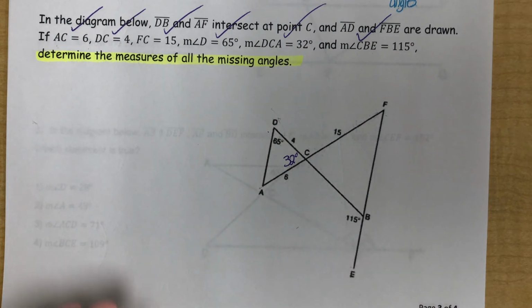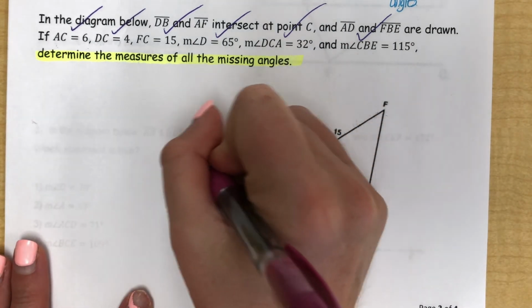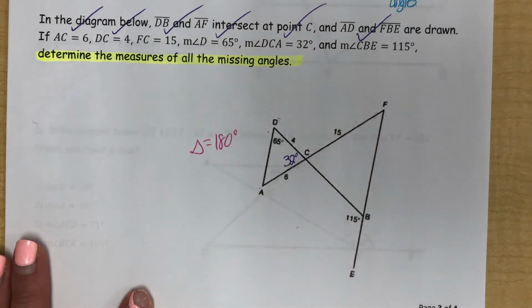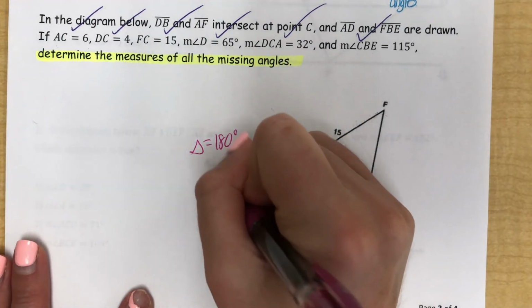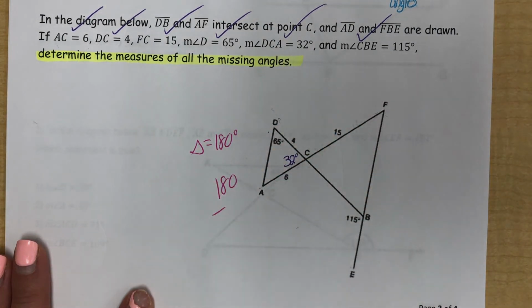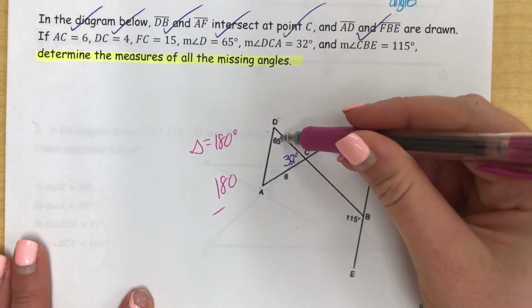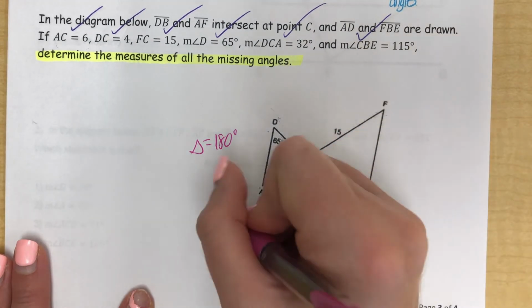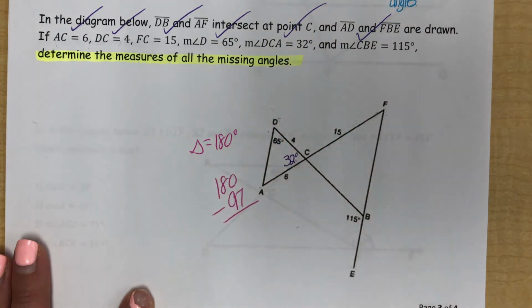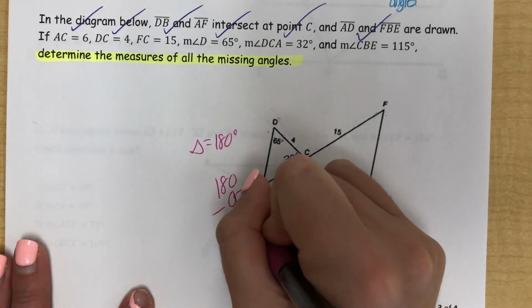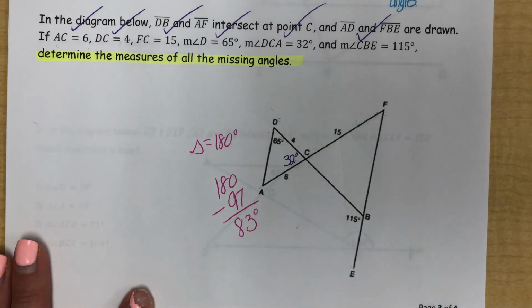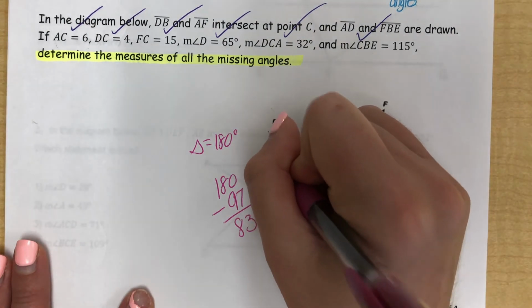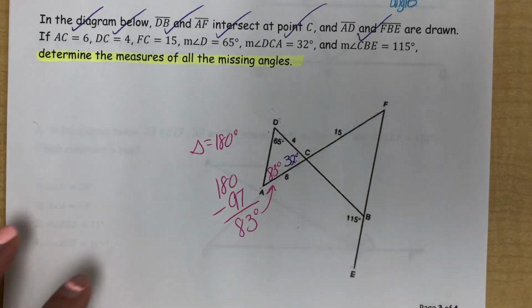So I'm going to show that a triangle has 180 degrees, okay? So that's why I'm going to take 180 and subtract out the two angles that I know. When I add 65 and 32 together, I get 97. So when I subtract out what I know, I'm left with what I don't know, which was 83 degrees. So I know angle A is 83 degrees.